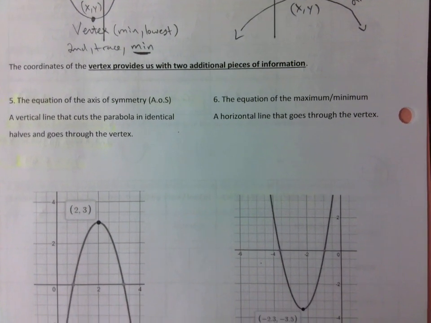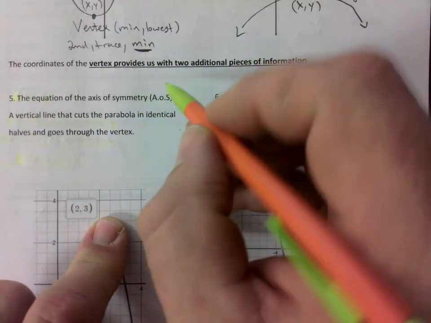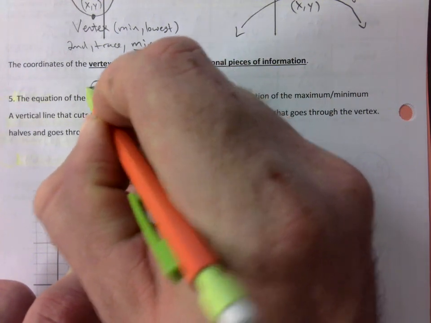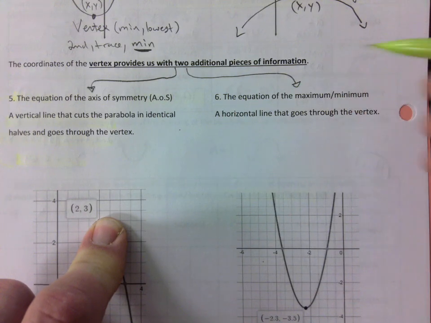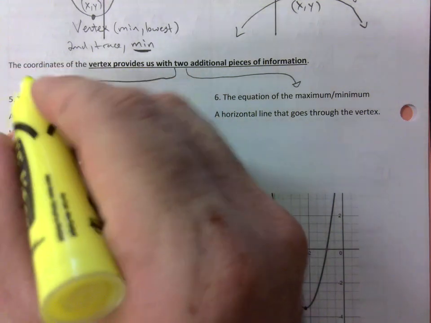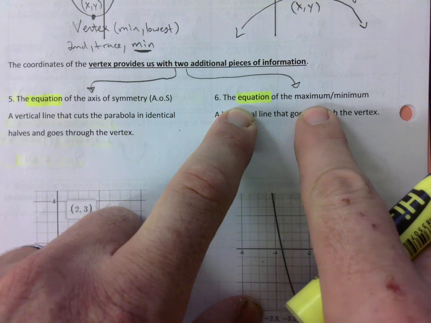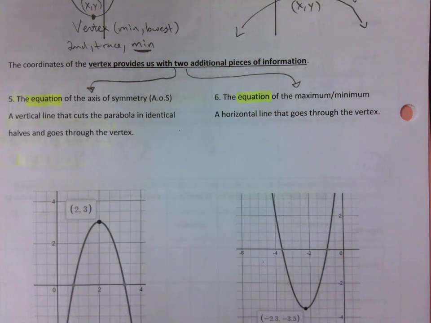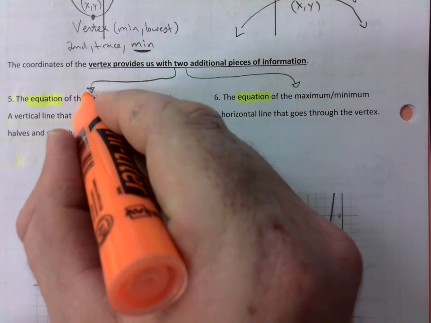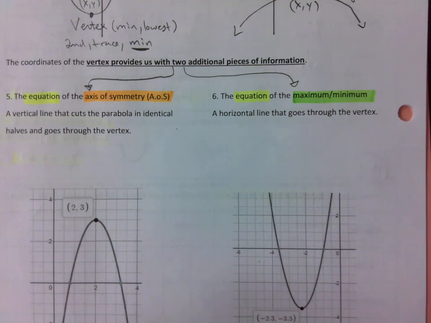Let's keep going. The coordinates of the vertex provide us with two additional pieces of information. It gives us this, and it gives us this automatically. So once you find it up here, you find that exact coordinate, it gives you two extra pieces of information. Both of them are equations, okay? So it gives you the equation of the axis of symmetry, and it also gives you the equation of either the max or the min. I will use orange and green to highlight those and then show them on the graph for you. Axis of symmetry, I'm using orange. AOS, that's going to show up a lot. And then max or min, I'm going to use green for it.